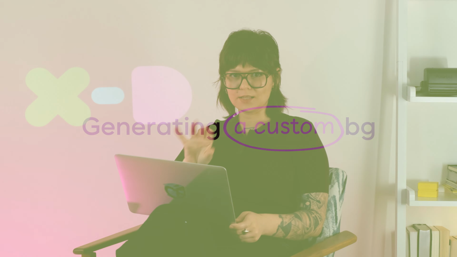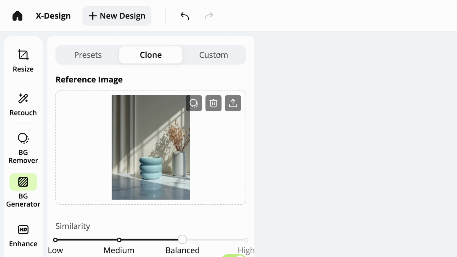But that's not it. There is also custom background generation. This one is the most exciting for me just because I can let my imagination take charge. The beauty of AI is that we can create whatever we want. No need to limit ourselves by a realistic environment.